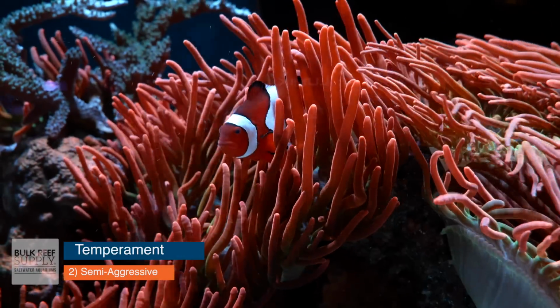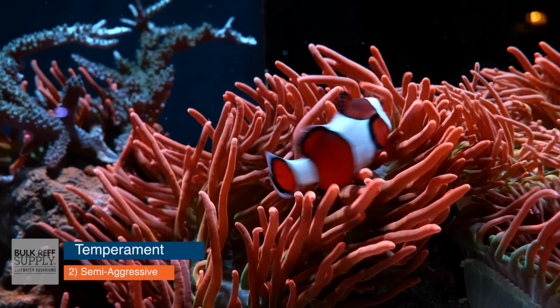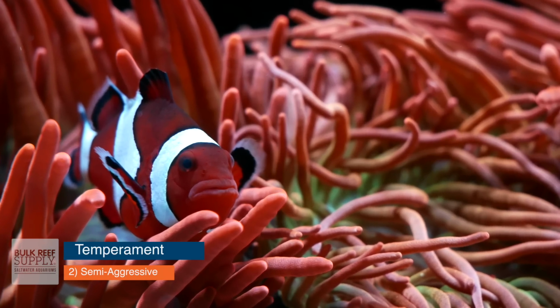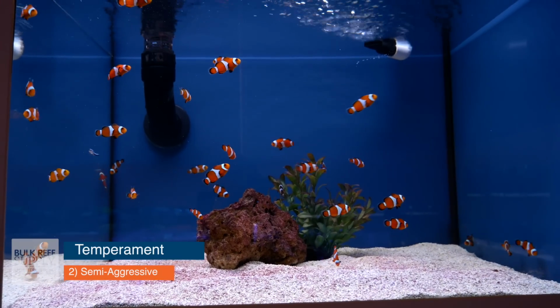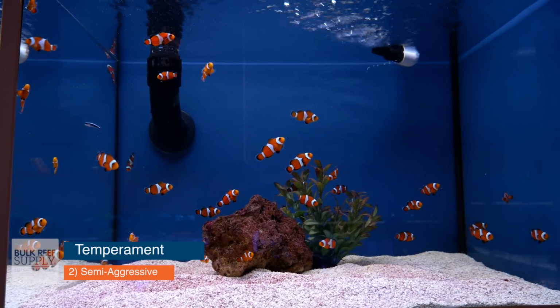A perfect example of this are clownfish. You can put 1 or 2 clownfish in your aquarium and generally they'll do fine. But even if you put 1 or 2 clownfish in your tank, that's no guarantee that they're not going to attack other fish. Now, they're not going to actively go out and hunt down other fish, but they are going to defend their territory. And their territory can be 2 feet in any direction. So once they find their spot, they're going to defend that territory and pester other fish.